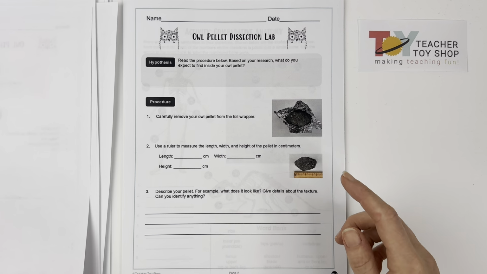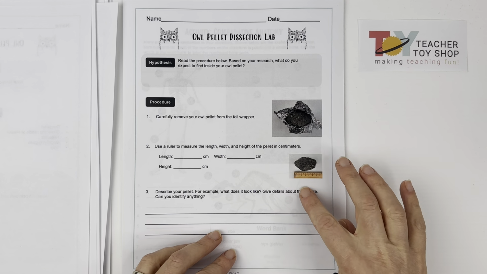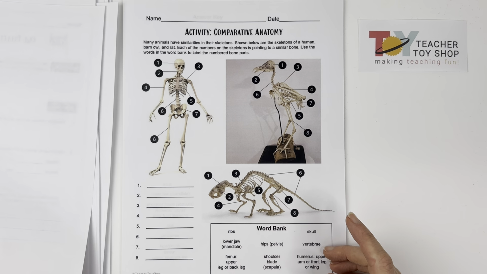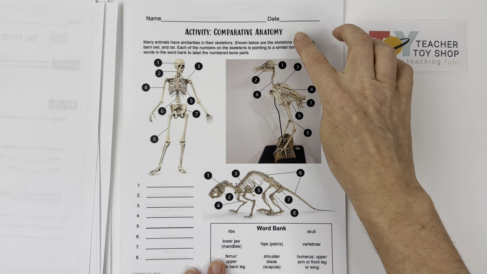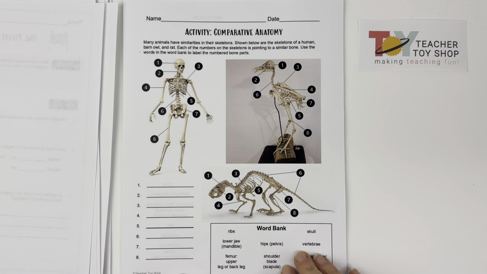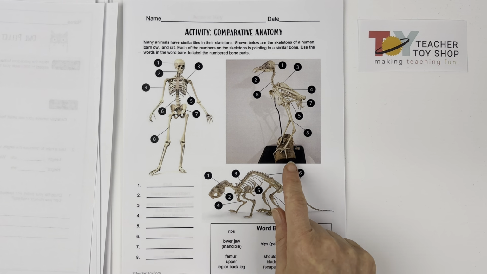Students do a little bit of research, come up with a hypothesis, very clear instructions. And then interspersed through the lab are activities to help them. This one is a comparative anatomy activity where students become familiar with the skeletal system, and they compare a human, a barn owl, which is where the pellet came from, and a rat, which is one of the animals that may show up in their owl pellet. Answer key. This is great for learning the skeletal system, in addition to complementing their owl pellet dissection.